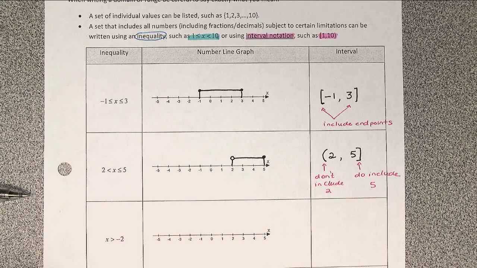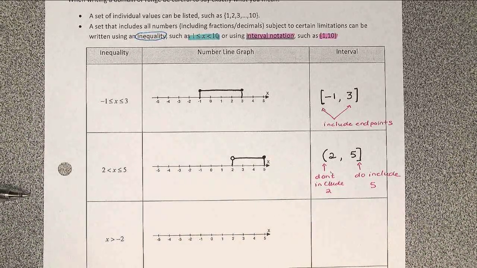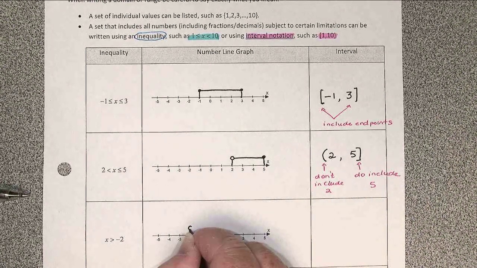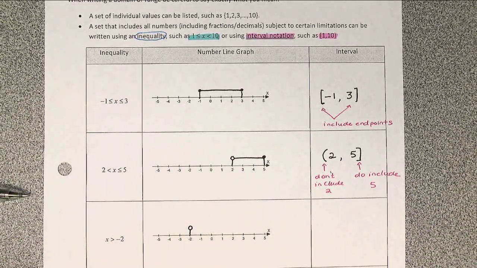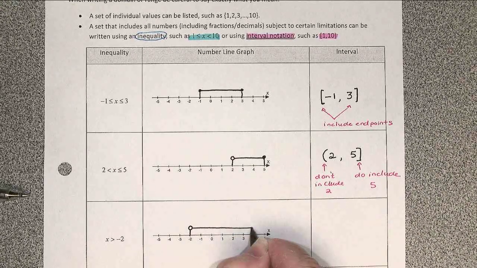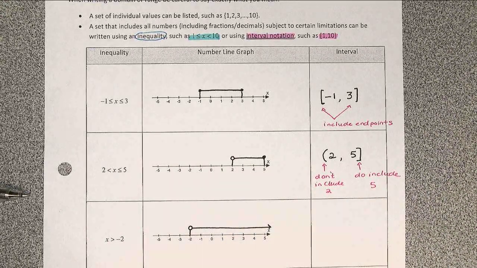All right, the next one. X is greater than -2. There is no equal sign here, so down here at -2, I'm going to start with an open circle. Can't include that -2. Now I want the x's that are greater than, bigger than that -2, and I don't have any stopping point. I just keep on going forever. So I'm going to show I want to be bigger than negative 2, and I'll show that it continues forever with a little arrow on the end of my line.